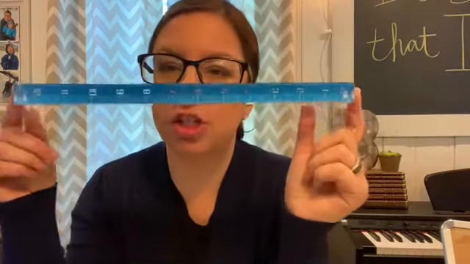All right, well, today we're going to start talking about measurement. This should be a fun and simple break from some of the other things that we've been talking about. We're going to talk about feet and inches today. Not feet like the feet that you walk on, but a foot as in a ruler. A foot is 12 inches long.